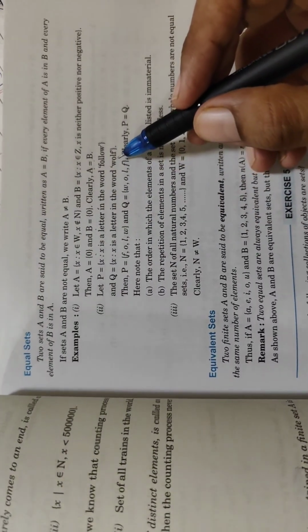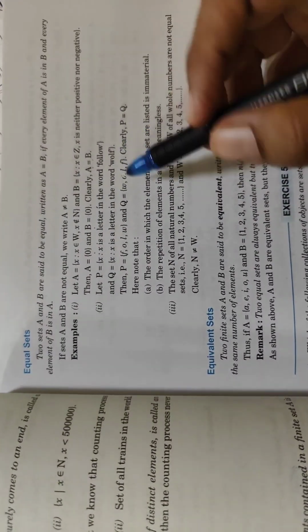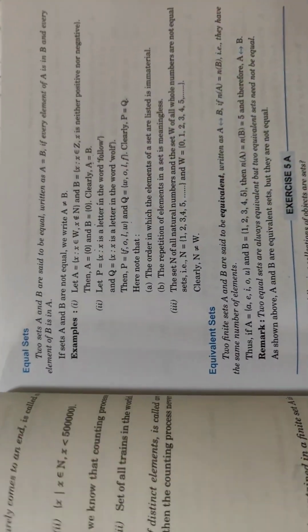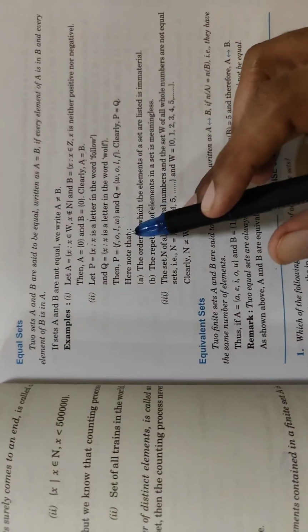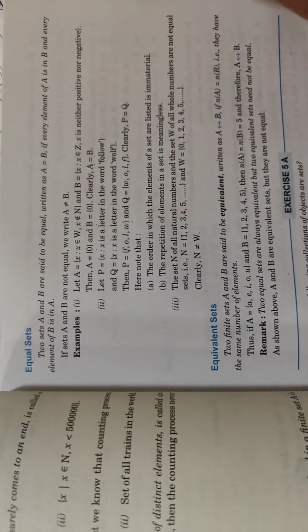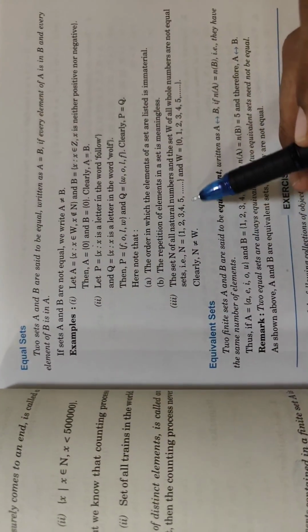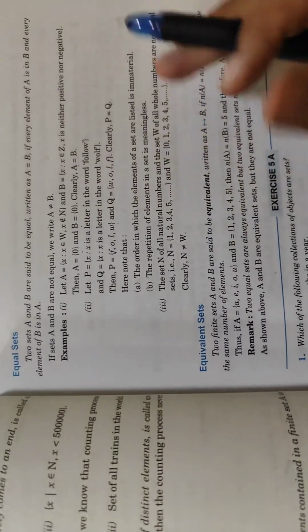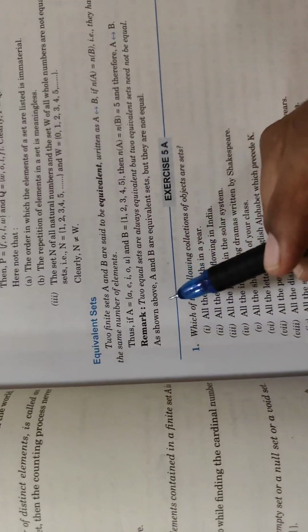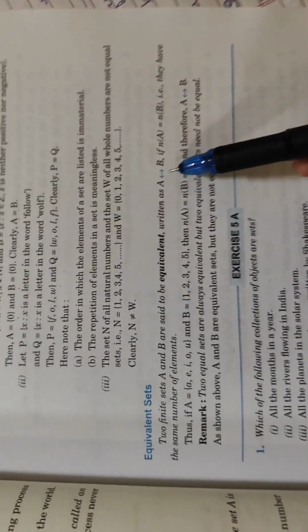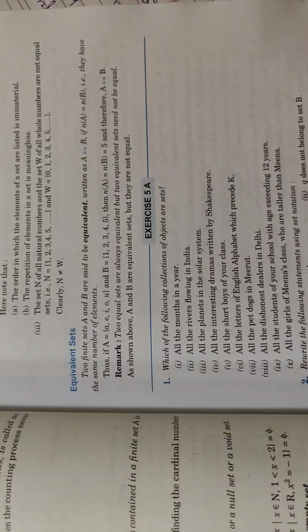And Q consists of W, O, L, F, wolf. So that means here also they have 4 elements, and both are the same. So clearly we can see P and Q are equal. Okay. And when there is no equality, then we'll write a slash on the equal to sign. Okay. Now equivalent set. We will denote it with this sign.